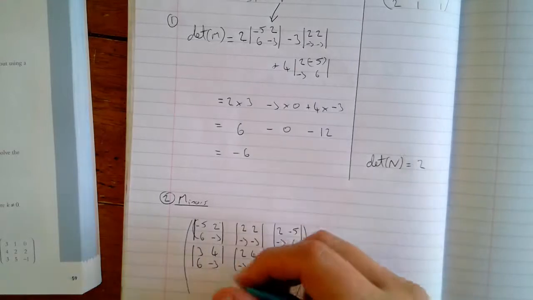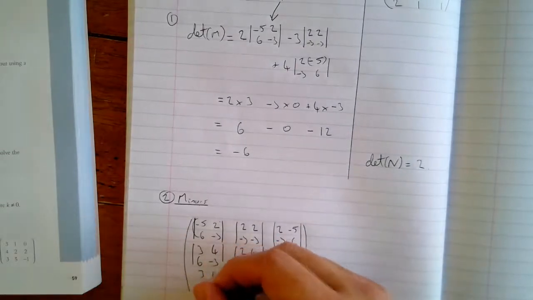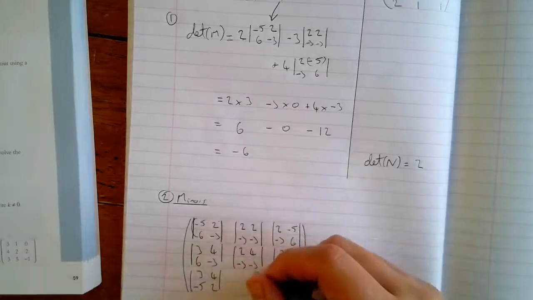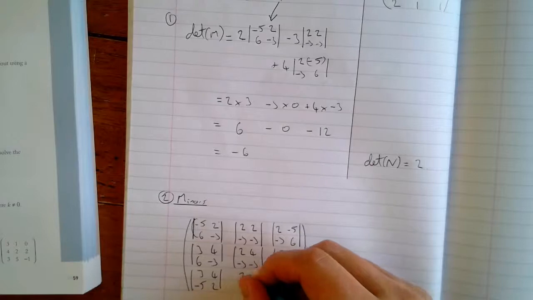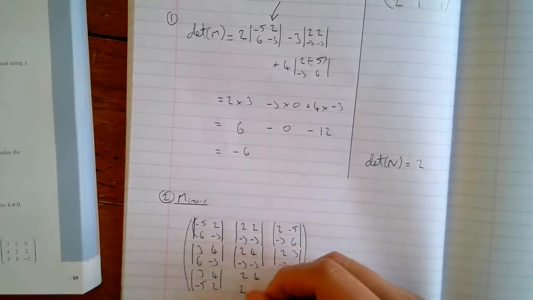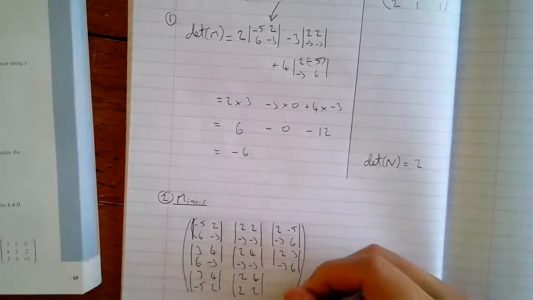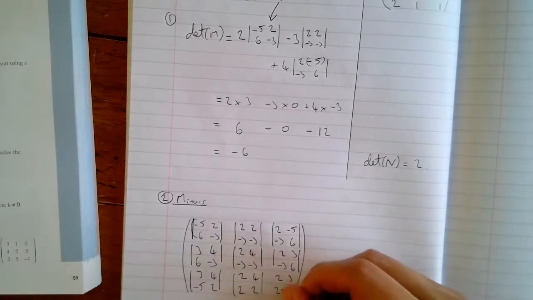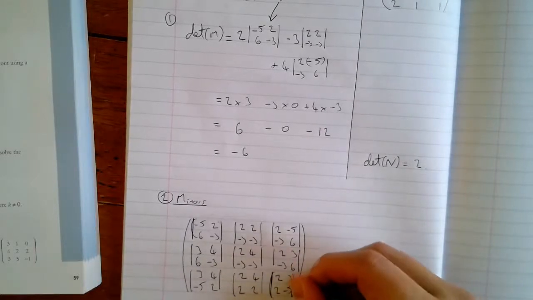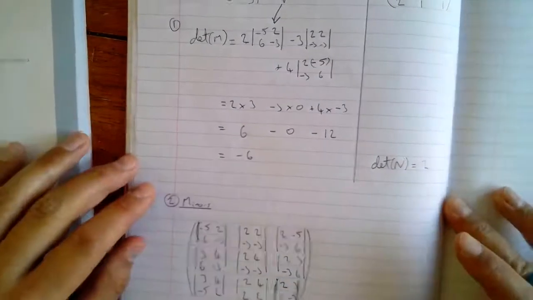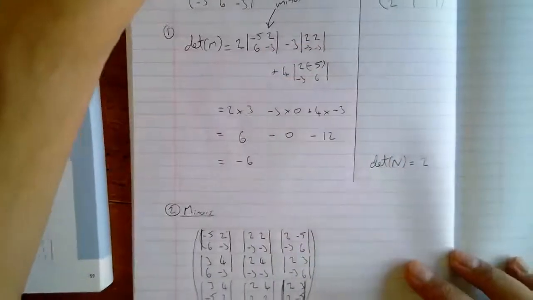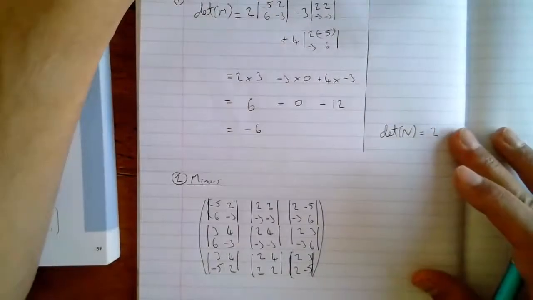And then I'm going to get 3, 4, minus 5, 2. Then 2, 4, 2, 2. And last but not least, 2, 3, 2, minus 5. Okay, so that's my matrix of minors, and then the next thing I'll need to do is just work out what each of those things is.